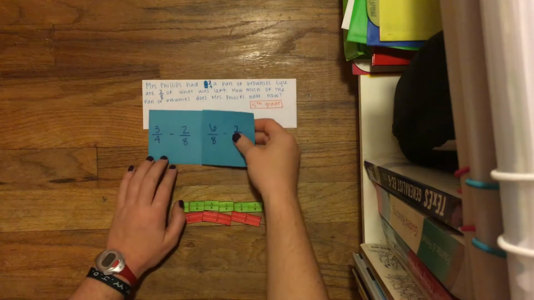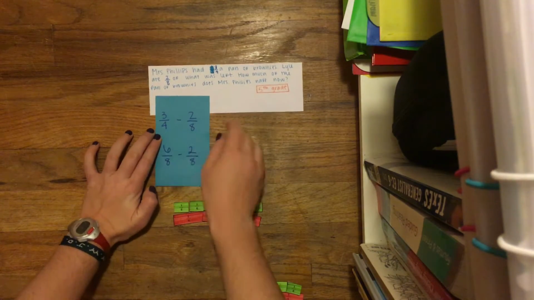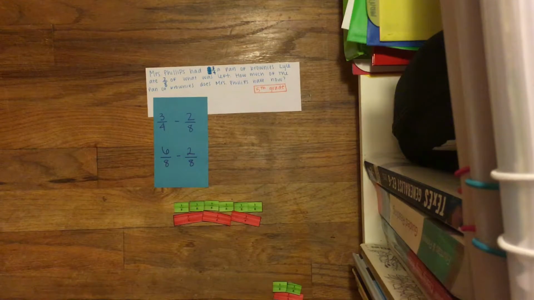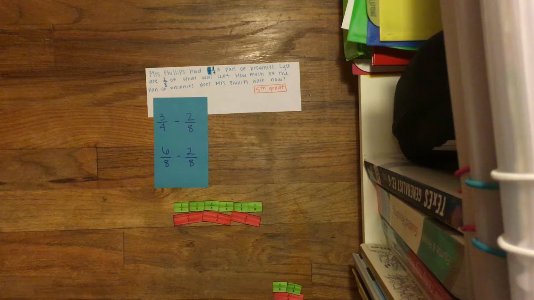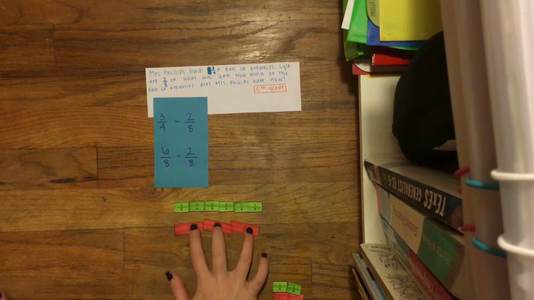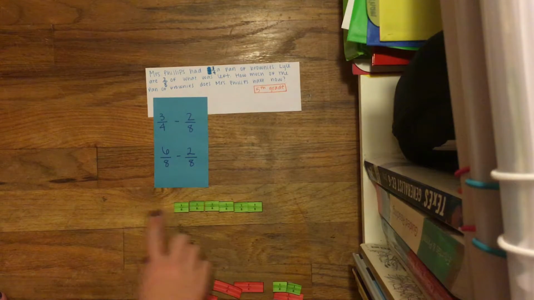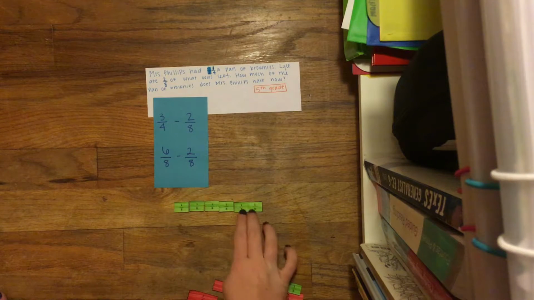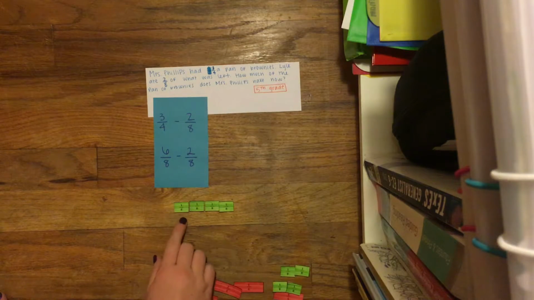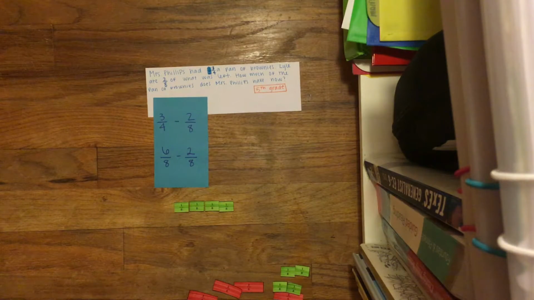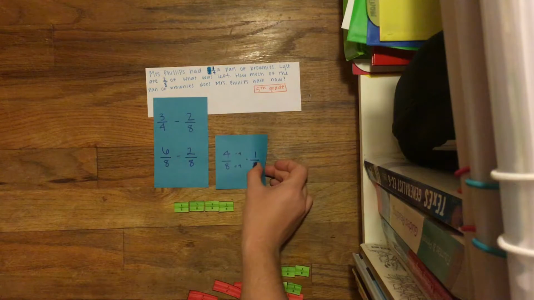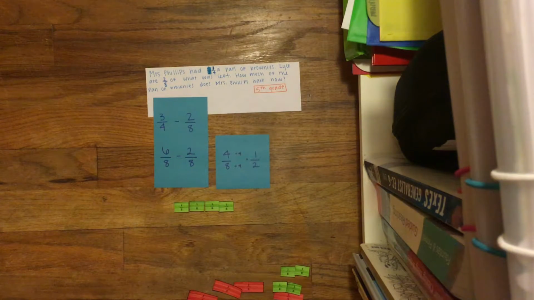So we now have 6/8 minus 2/8. And we don't have to change the 2/8 because now we have a common unit. And that's what we were looking for in the first place. So that's all we have to do. So now we've got our eighths. We no longer have to worry about our fourths anymore. So we have 6/8 right here minus 2/8. So I'll go ahead and take those away. And let's count what we have left. 1, 2, 3, 4/8. So we find that our answer is 4/8.